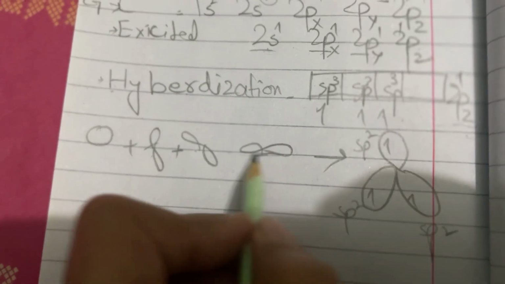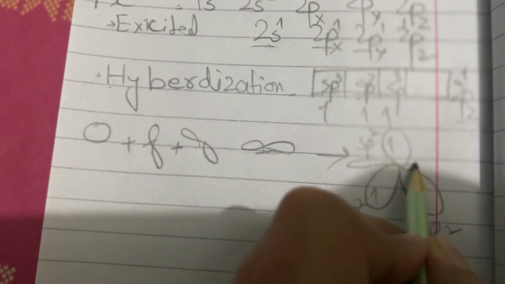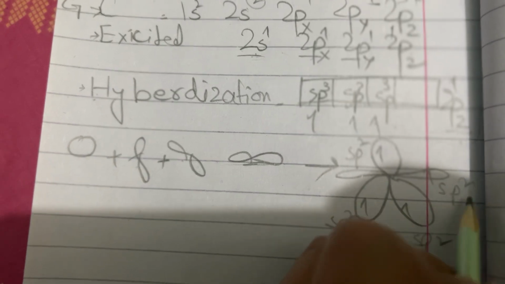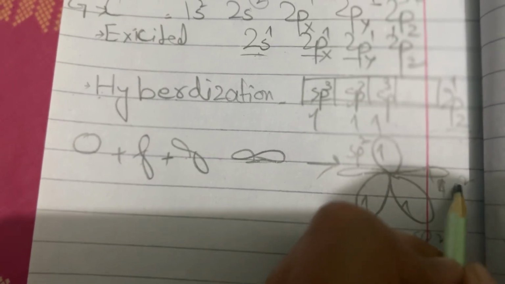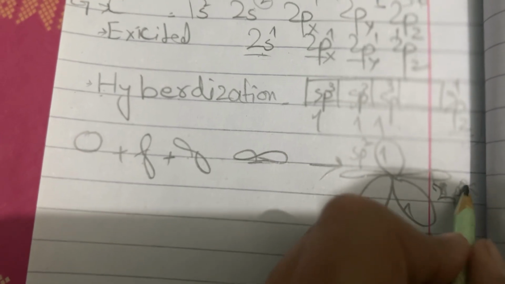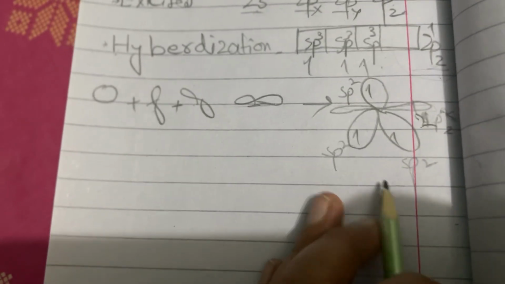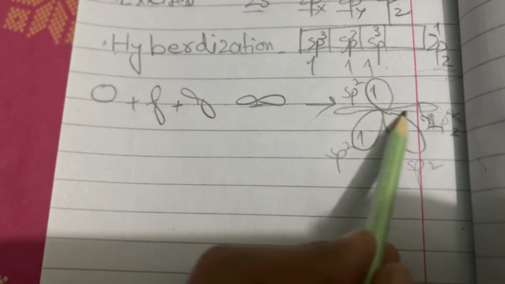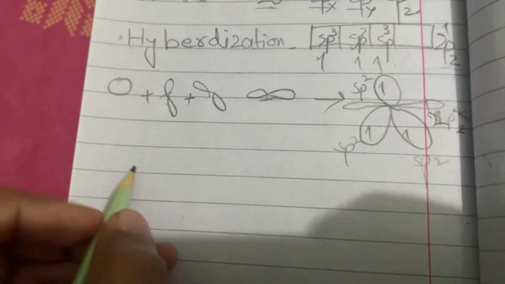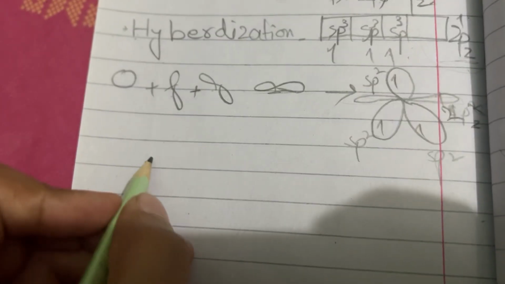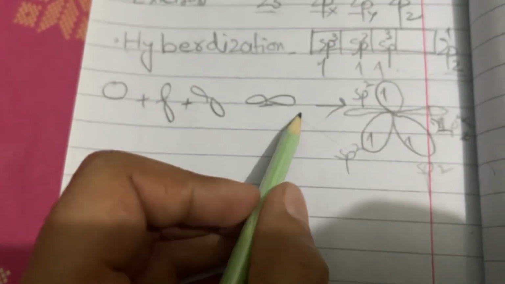And what happens to this pz? It remains here as 2pz. It does not look like the others. Okay, it is thinner and longer, so you can tell that this is 2pz. Okay, now this is the hybridized state.